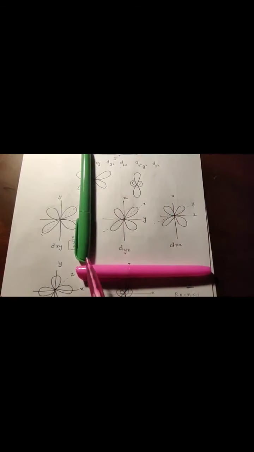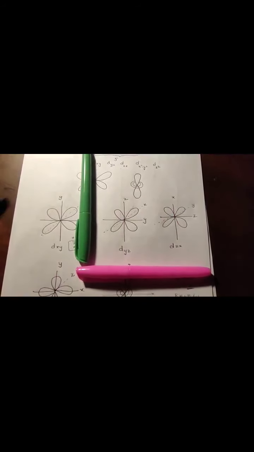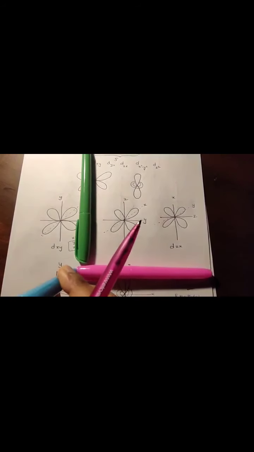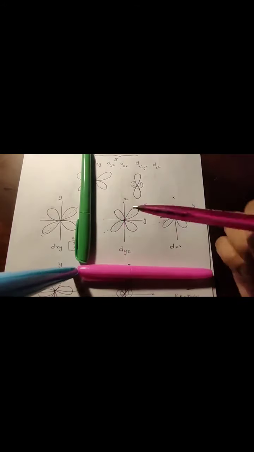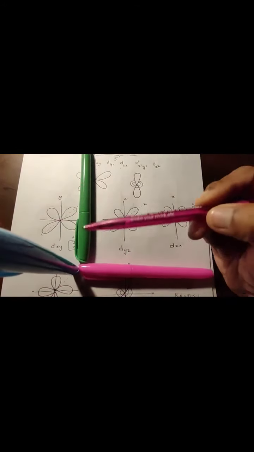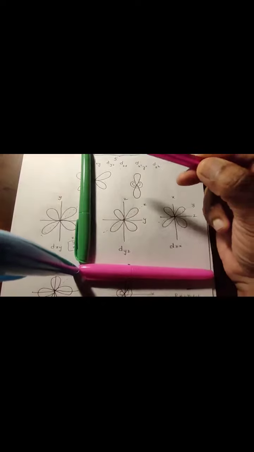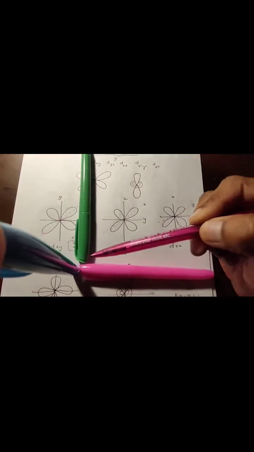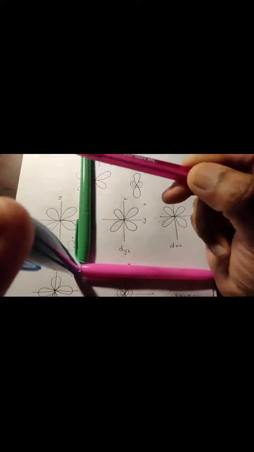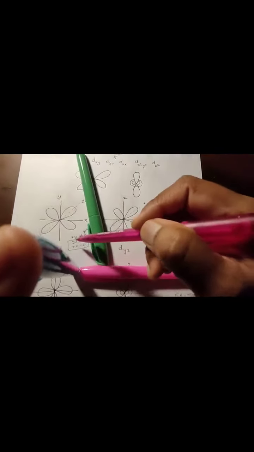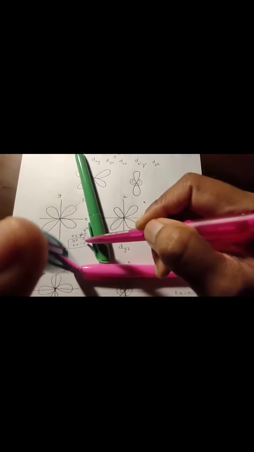Electron clouds are present between these surfaces. And this is the z-axis. There will be no electrons present in this region, between the y-axis and z-axis. No electrons will be present in this region, so the probability of finding an electron becomes 0.